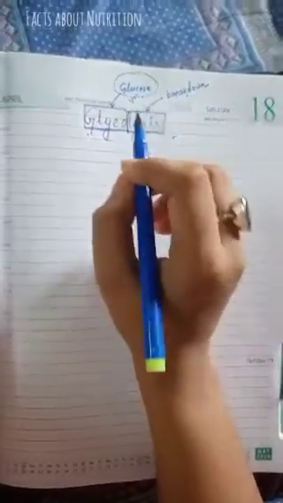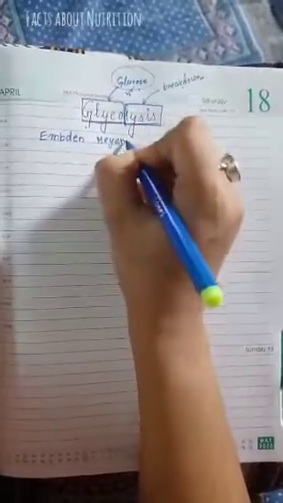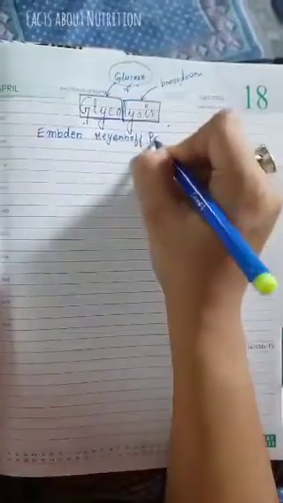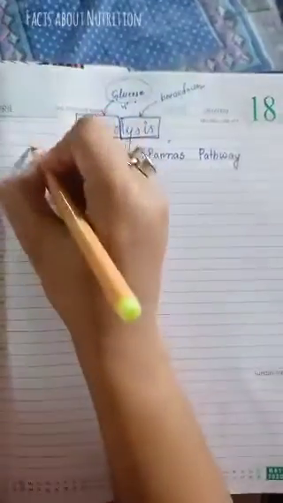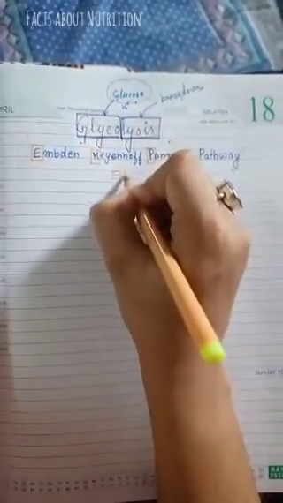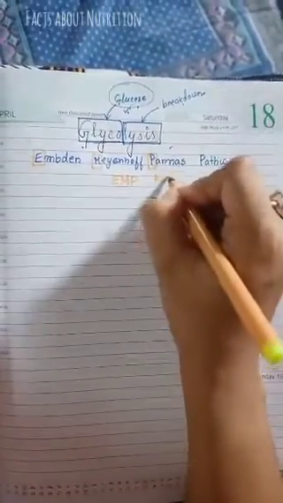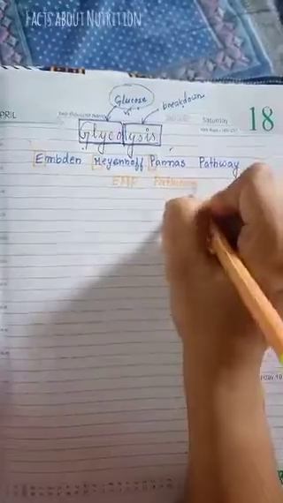Now it has got some other names. One name is Emden Meyerhof Parnas pathway, or we can also say EMP pathway. So this is the other name, this is the breakdown, that is the origin of the word.